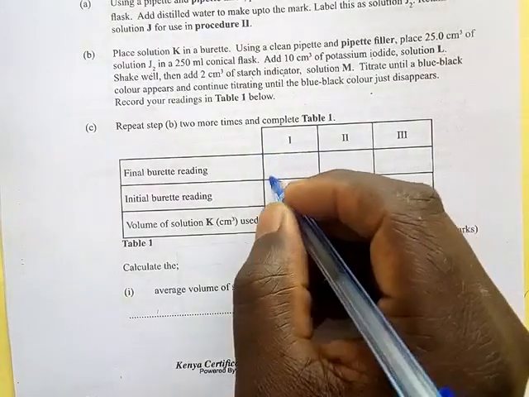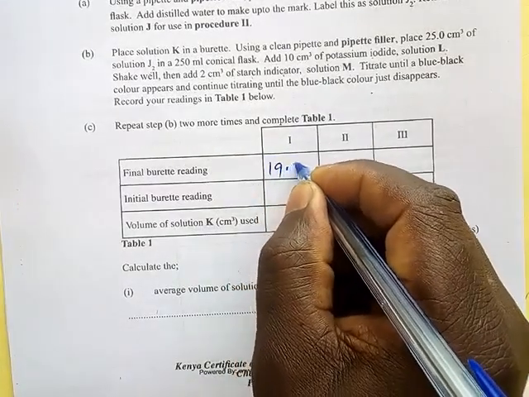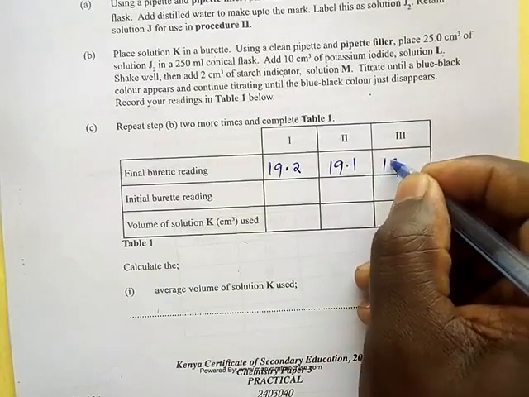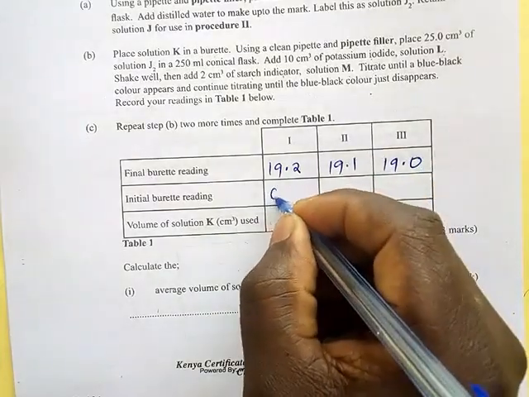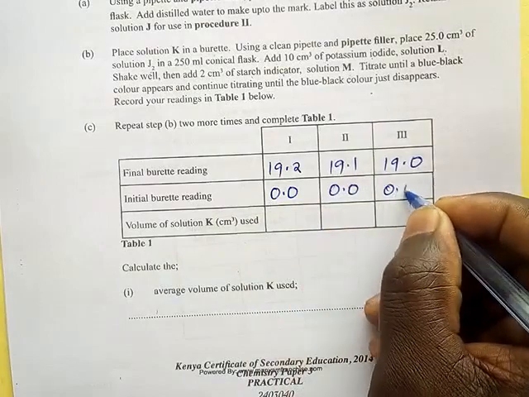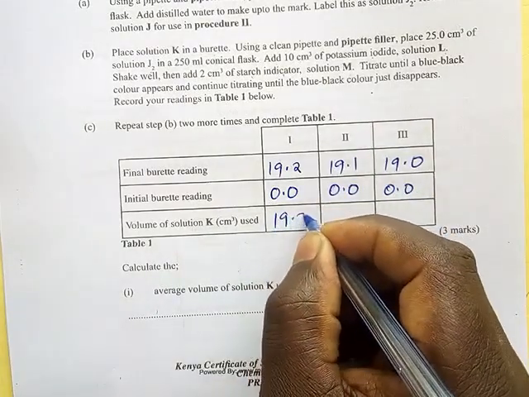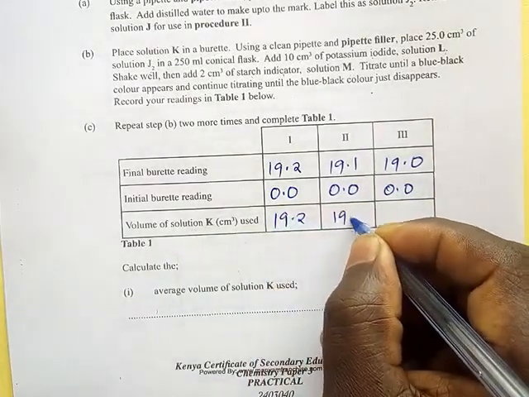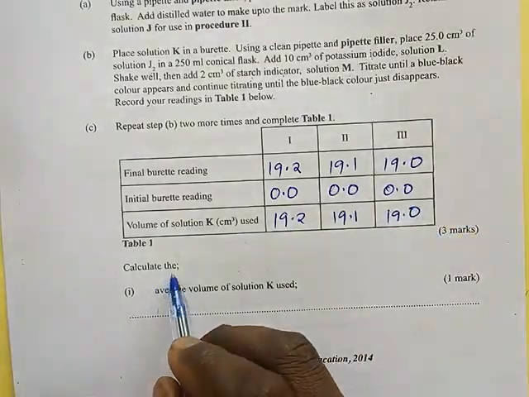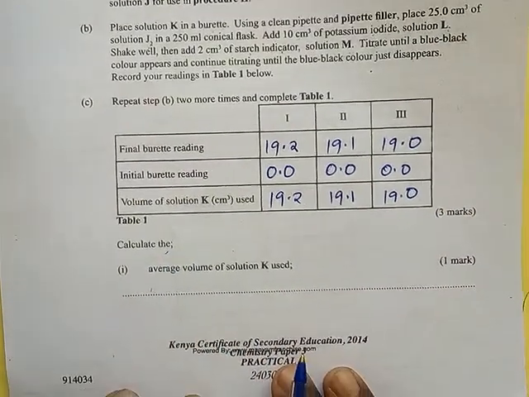Our table contains these values: 19.2, 19.1, 19.0. Let us take our initial to be 0.0 to 1 decimal place. Calculate the average volume.